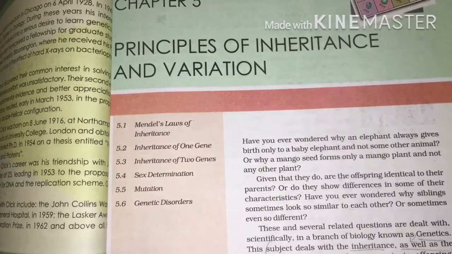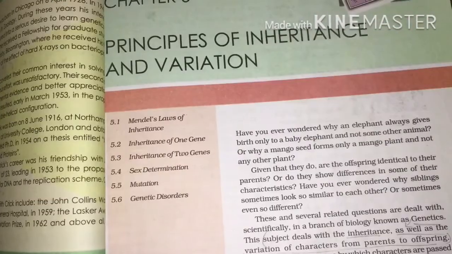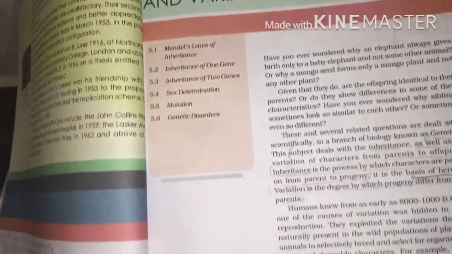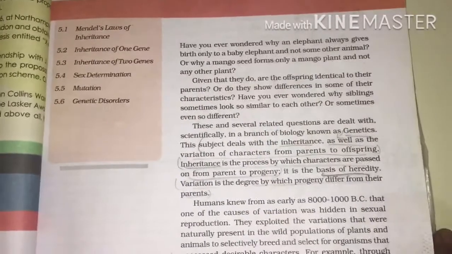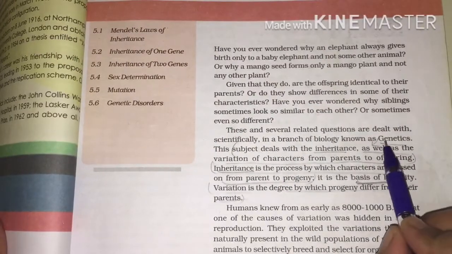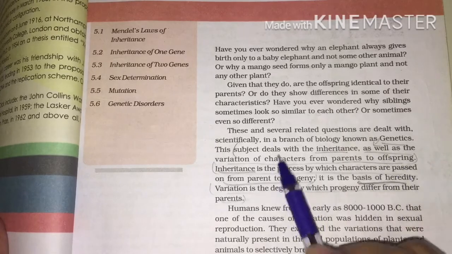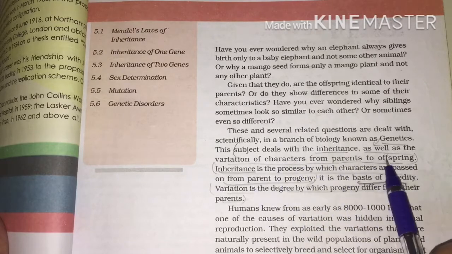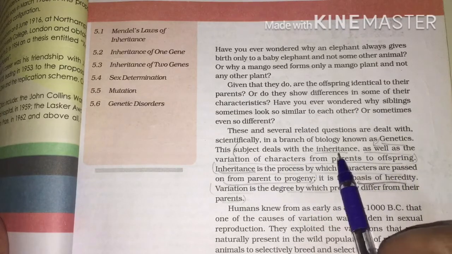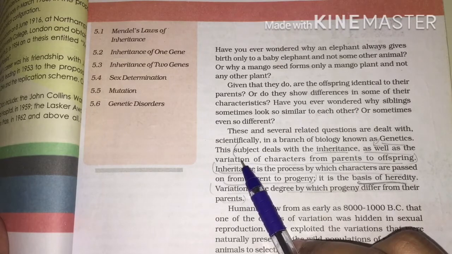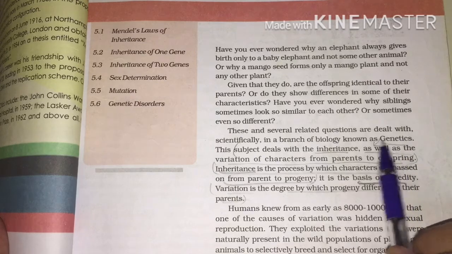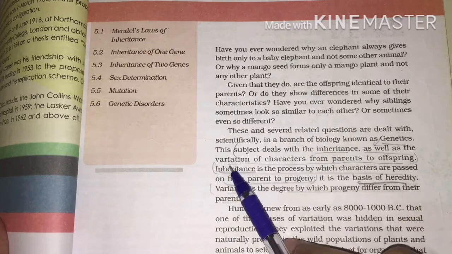In your textbook, you can find that they have given about genetics. What is genetics? It is a subject which deals with the inheritance as well as the variation of characters from parents to offspring. It deals with inheritance and variation which are getting transferred from parents to offspring. For that we call it genetics. Now, this genetics includes 2 subjects. Which ones? Inheritance and variation.